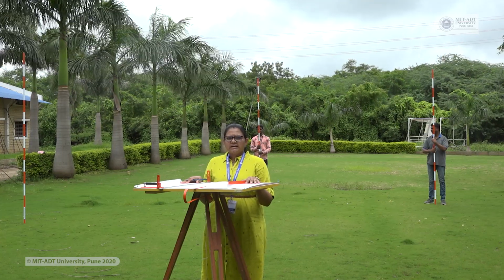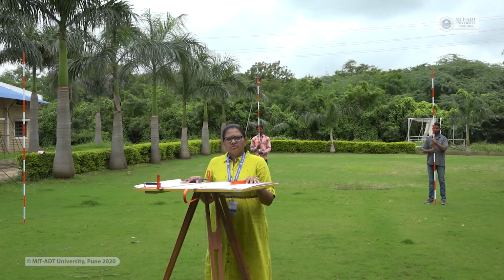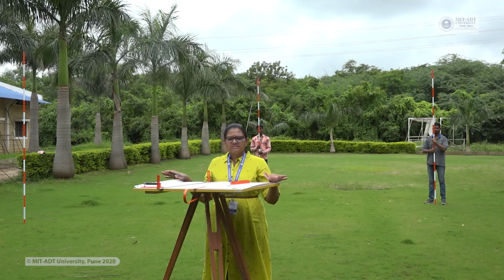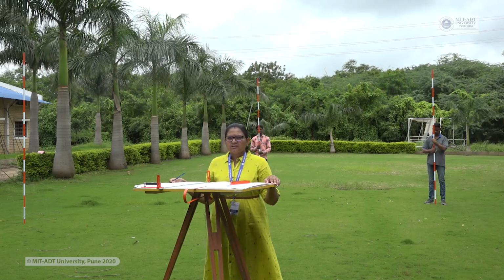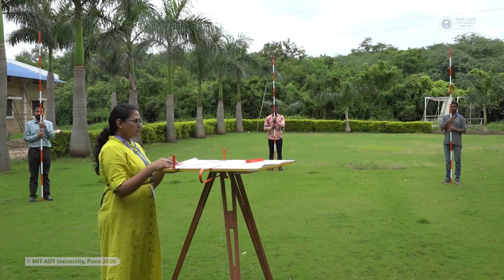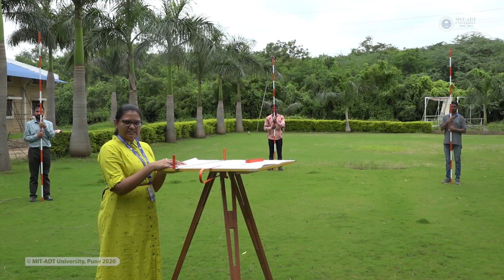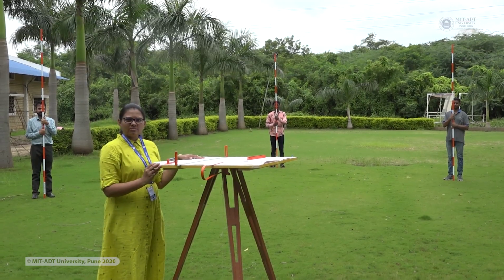Before starting with this practical, we have to mark the north direction, and before marking the north direction, some basic setup of the instrument is required. First is centering, that is nothing but the leveling of the instrument. Before starting the practical, we will level this instrument. For the leveling, you have to remember some thumb rules.